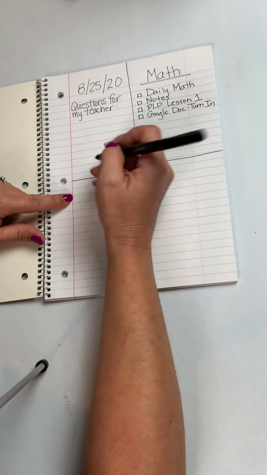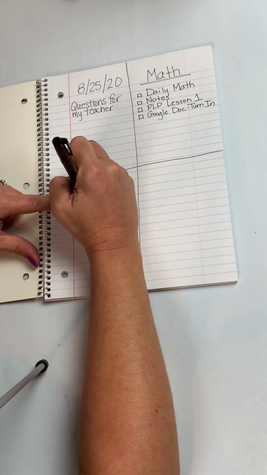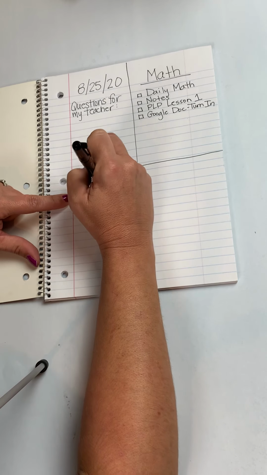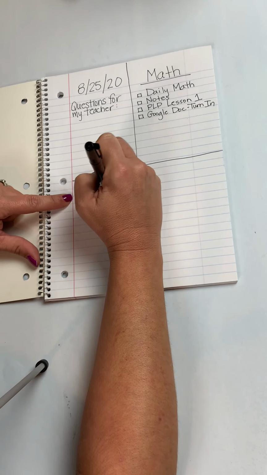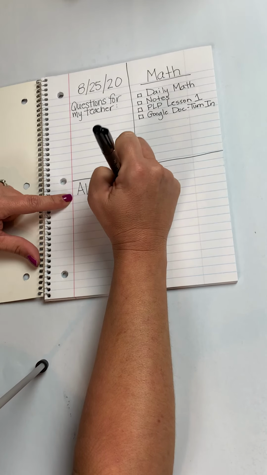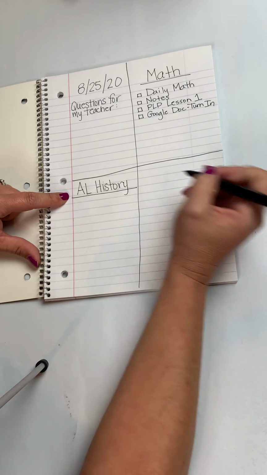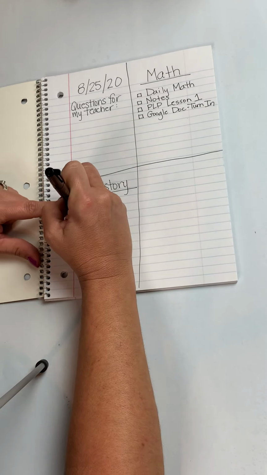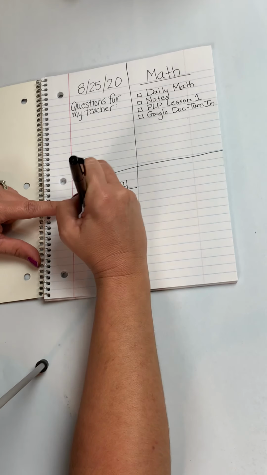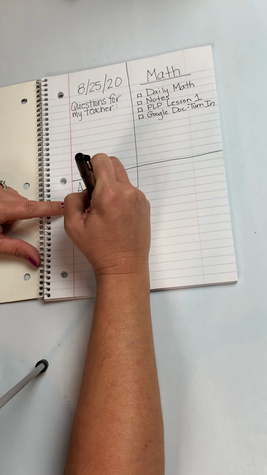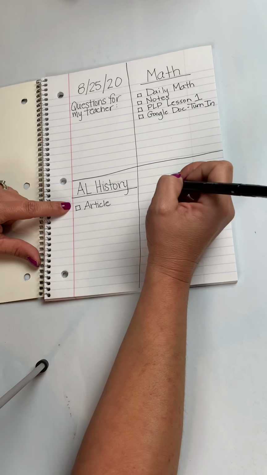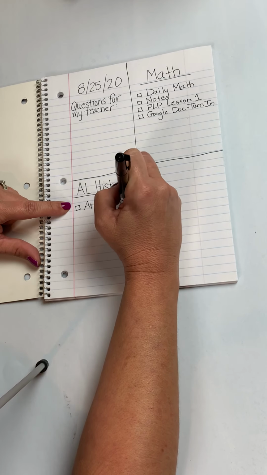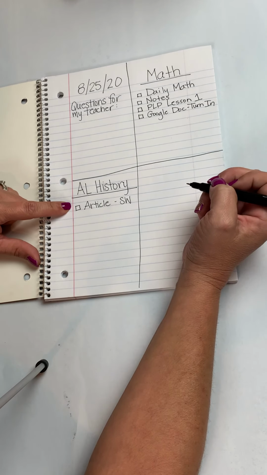The next thing is Alabama history. I would put that because we're doing Alabama history this week. We're going to do another article, and I can put SW for Studies Weekly.